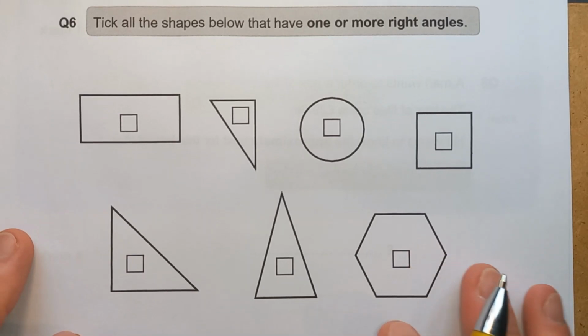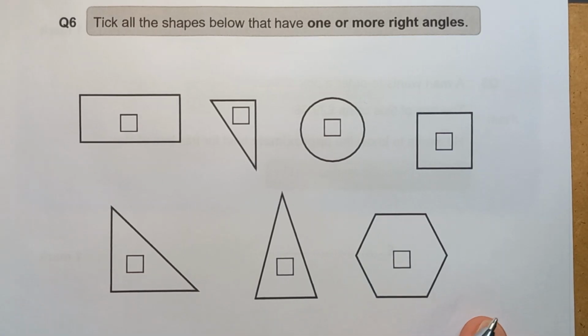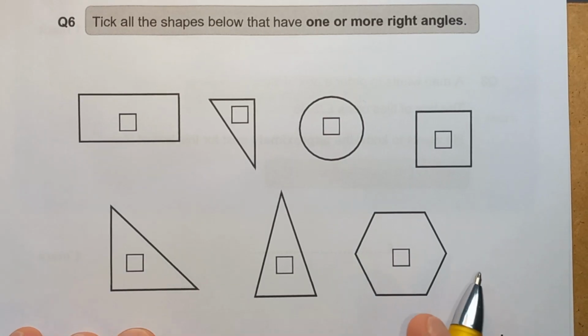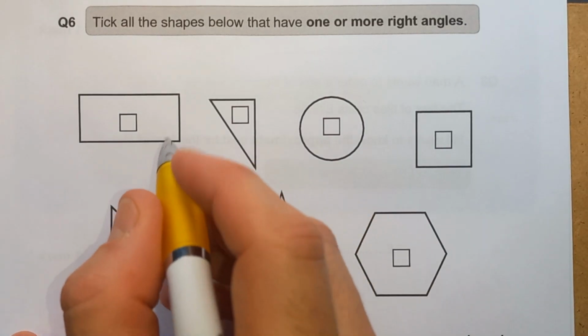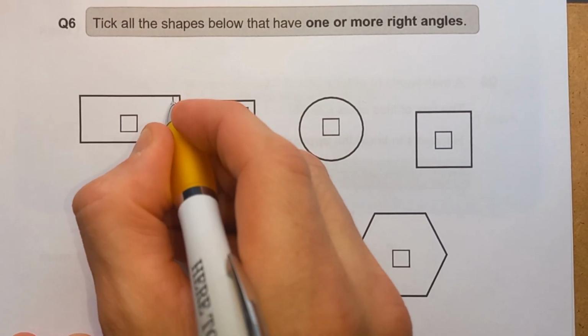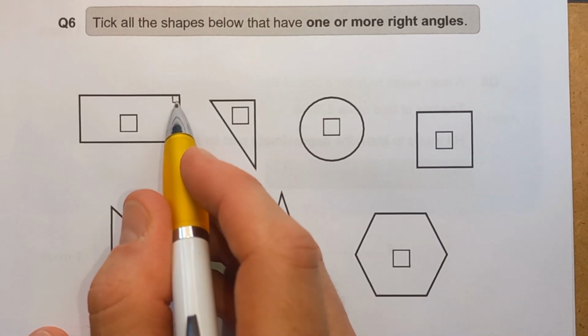Question 6. Tick the shapes below that have one or more right angles. Well, I know that a right angle is where two lines meet perpendicularly, which is, best way to do it is to show an example. So that would be a right angle. And often we show it by drawing a little square in the corner.